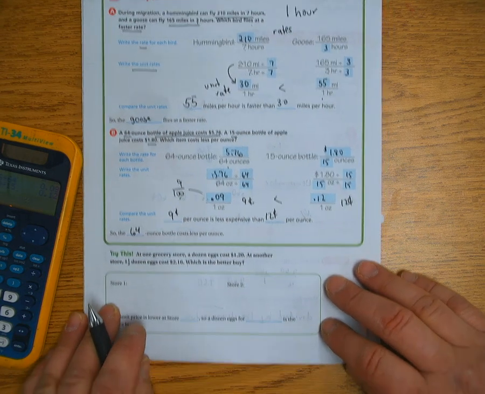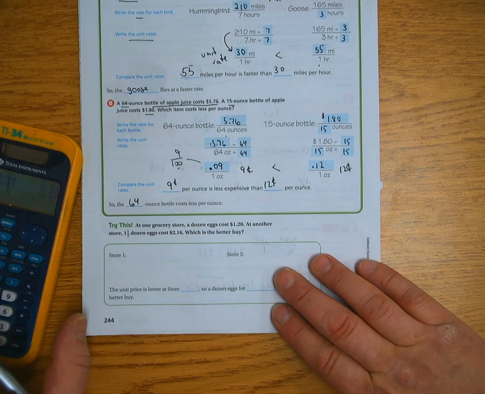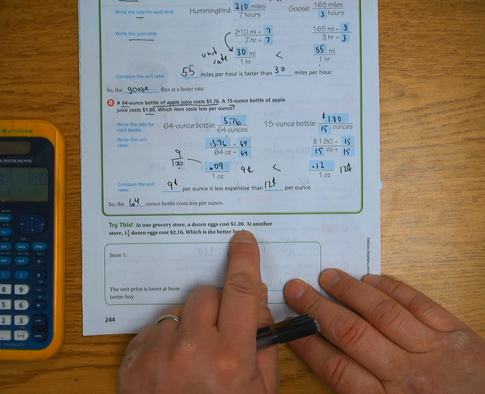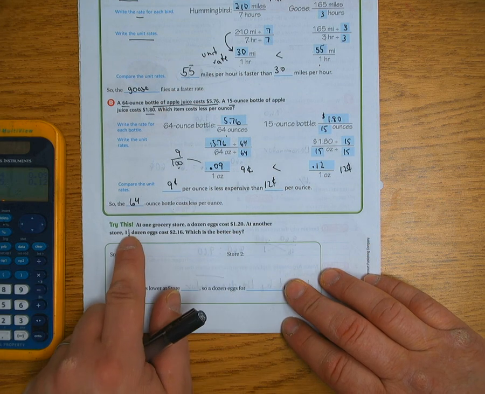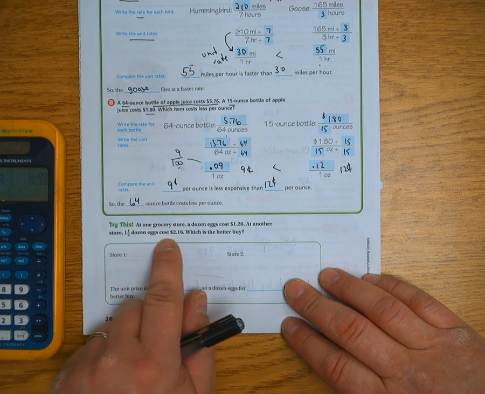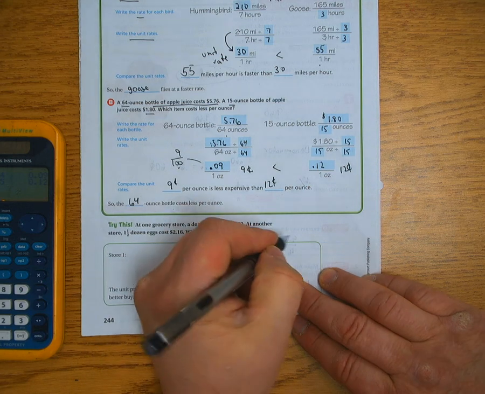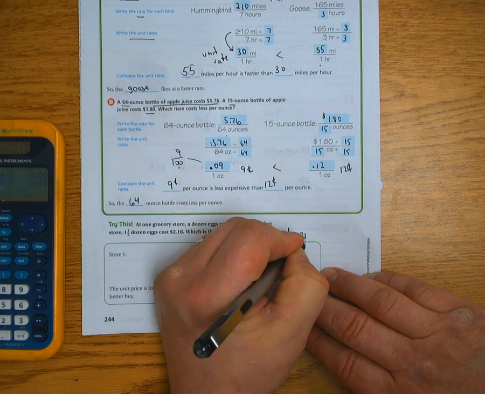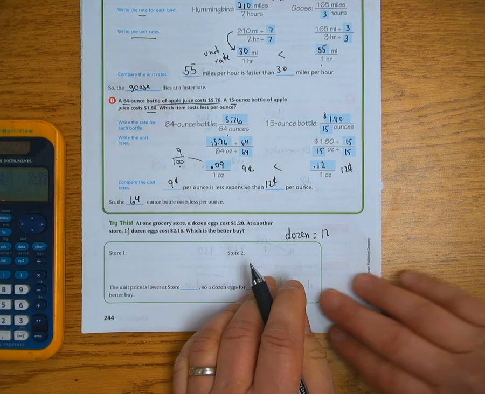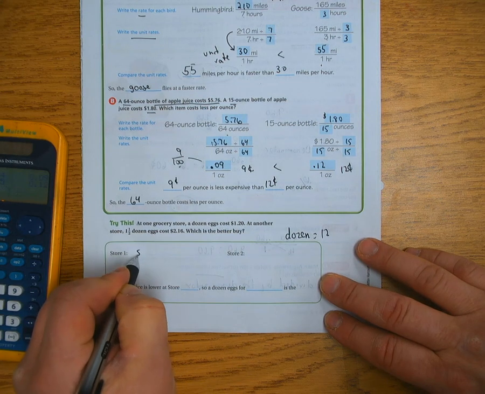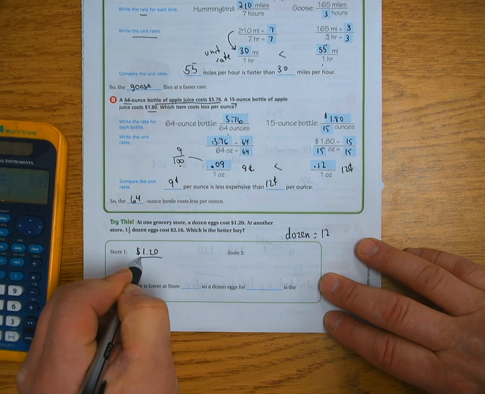This one is less than this one. Okay? So we get 2 items and we have to compare their cost. At one grocery store, a dozen eggs cost $1.20. At another, 1.5 dozen eggs cost $2.16. Which is the better buy? Now we have to know what's in a dozen. A dozen equals 12. So store one, 1 dozen eggs. Remember, money on top, $1.20.